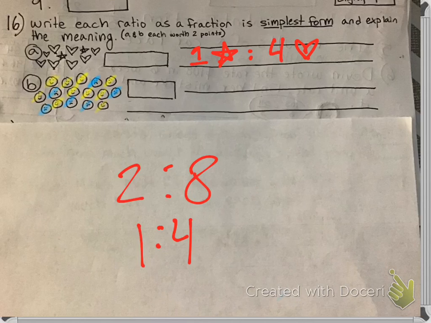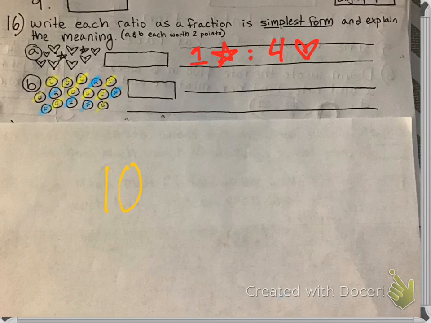Next one. Let's look at this next one. We have the smiley faces to frowny faces. How many smiley faces do we have? Who can tell me how many smiley faces we have, Gore? We have 10 smiley faces. How many sad faces do we have? How many sad faces, Rafi? 6.